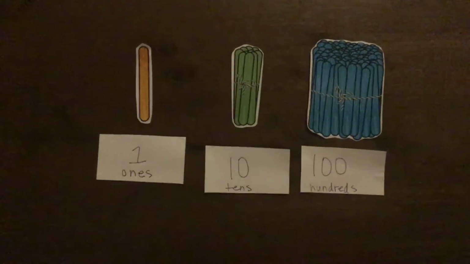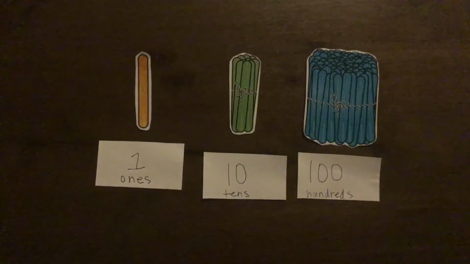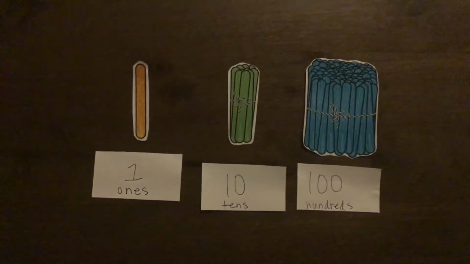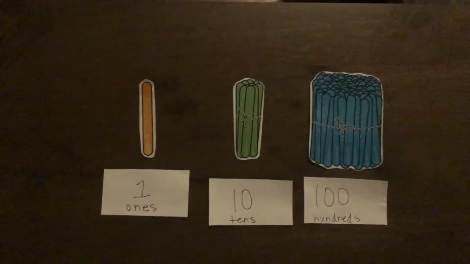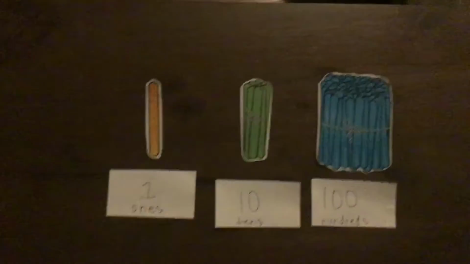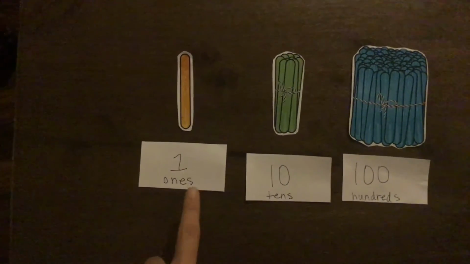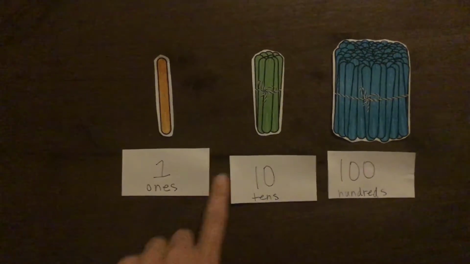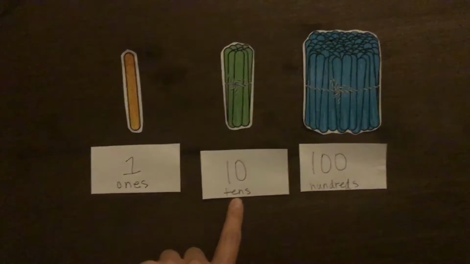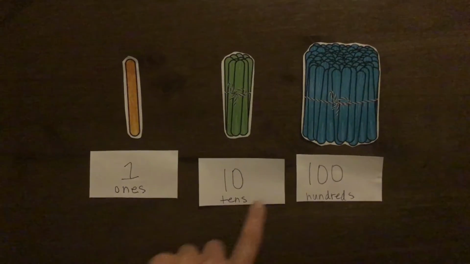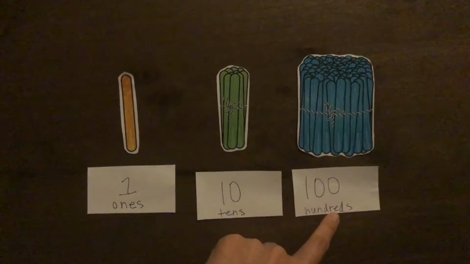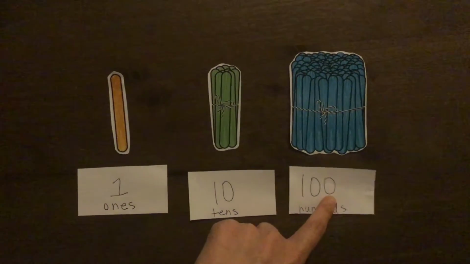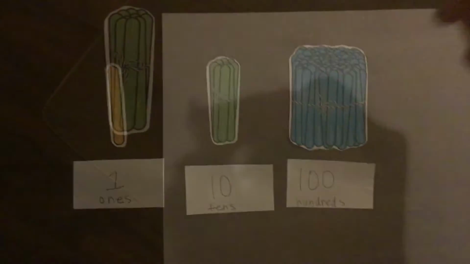So now we'll be counting with 1s, 10s, and 100s. And we will be using these bundles here. If I hold up this straw here, that means that we'll be counting by 1s. If I use this one, then we'll be counting by 10s. If I use this one, then we'll be counting by 100s. So let's start.